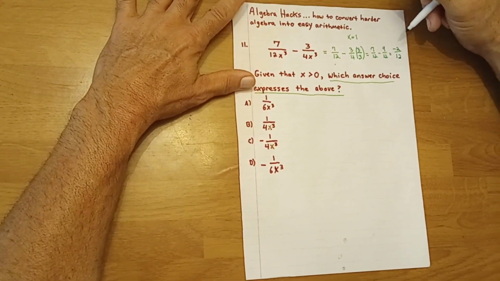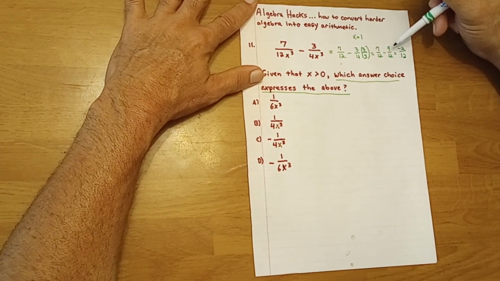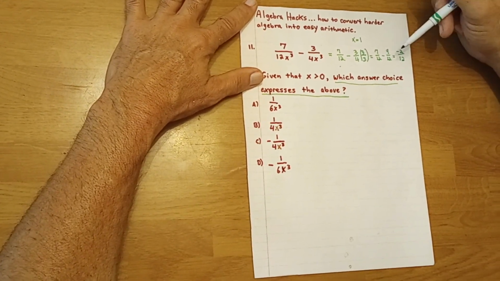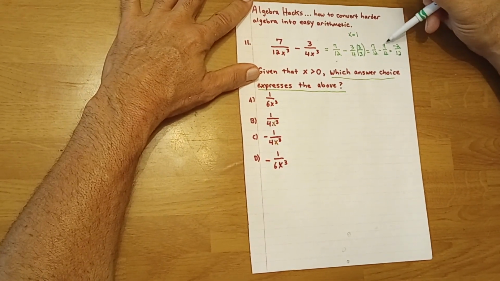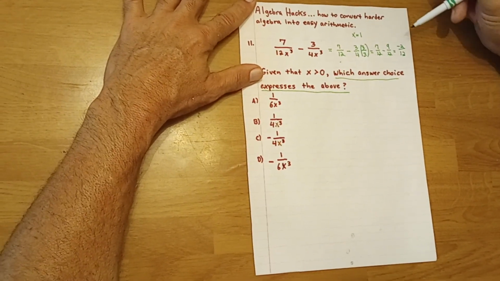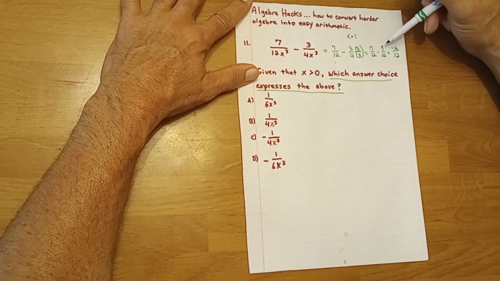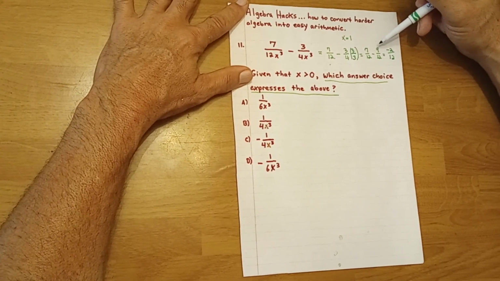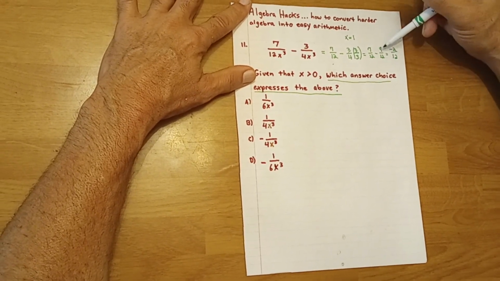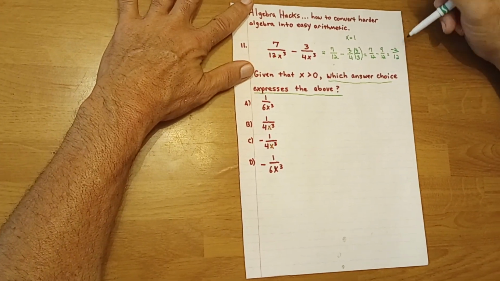And once again, whenever we are subtracting a larger number from a smaller number, it's like subtracting the smaller from the larger, but taking the sign of the larger number. Here, 9 is larger than 7, and 9 is negative, so we just do 9 minus 7, which is 2, and then we take the sign of the larger number. So this is negative 2 twelfths.